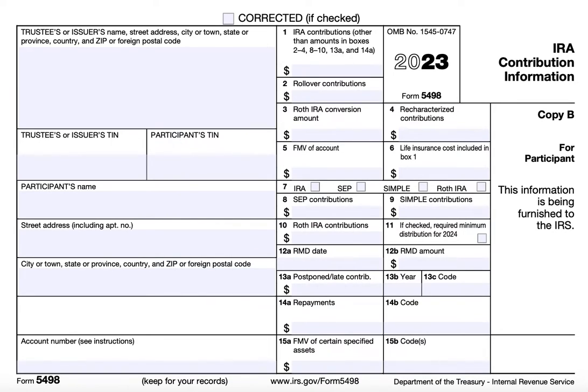It does not show any amounts that you converted from a traditional IRA, SEP IRA, or a SIMPLE IRA to a Roth. That would be in box 3, which is the Roth conversion amount. Real quick before we go to box 3, you should know that this does not contain any late rollover contributions. Those would be in box 13A. So box 2 contains rollovers to include direct rollovers, but not Roth conversions and not late rollovers.